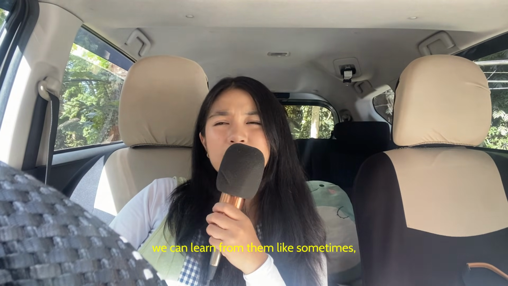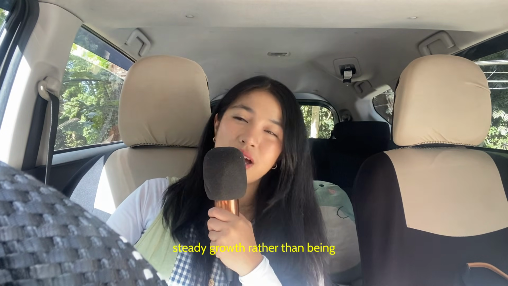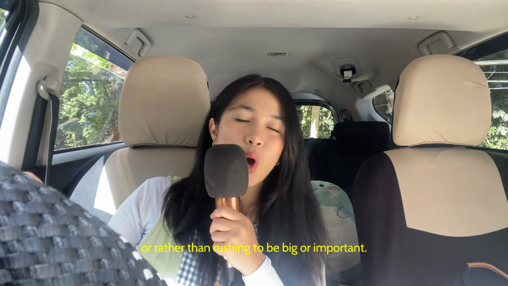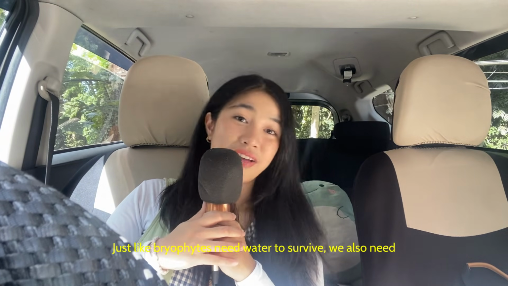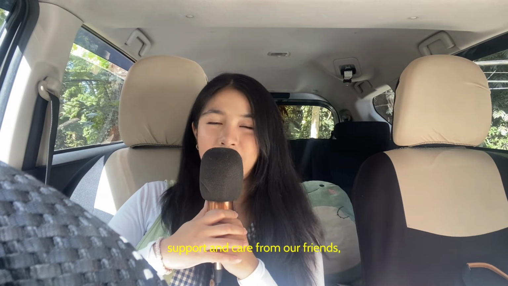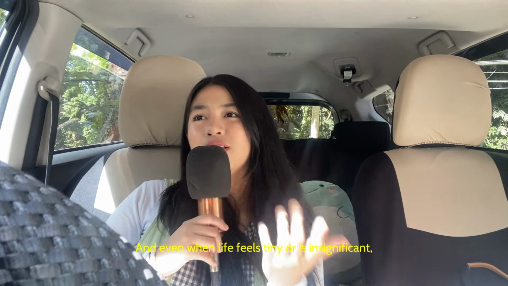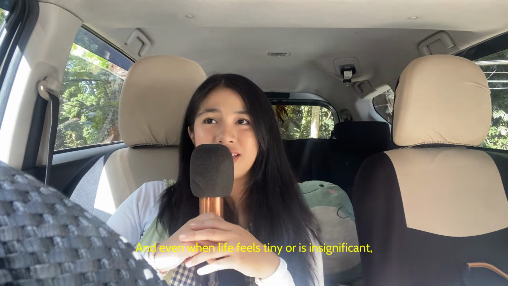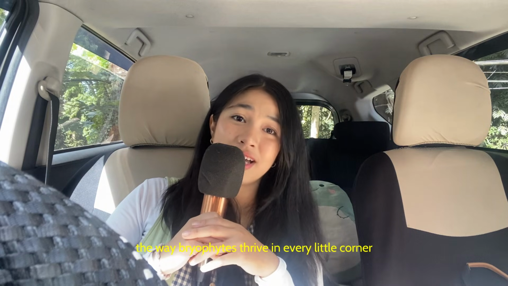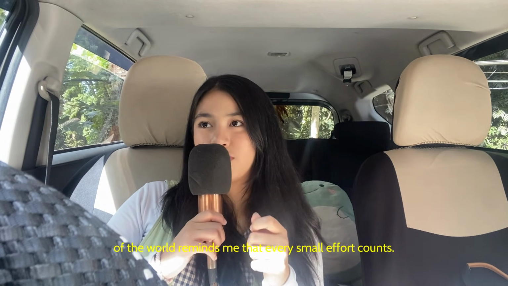Like, sometimes it's okay to take things slow and focus on steady growth rather than rushing to be big or important. Just like bryophytes need water to survive, we also need support and care from our friends, from our family, from our mentors. And even when life feels tiny or insignificant, the way bryophytes thrive in every little corner of the world reminds me that every small effort counts.